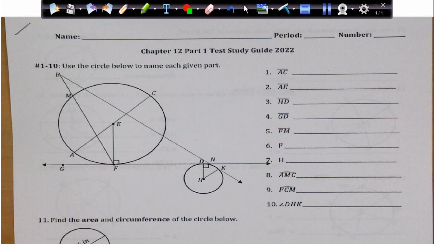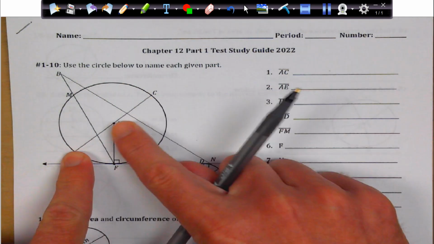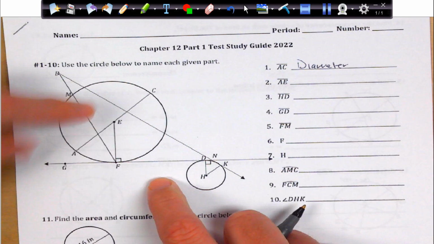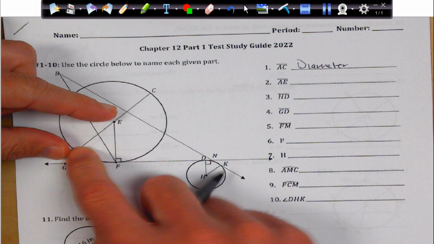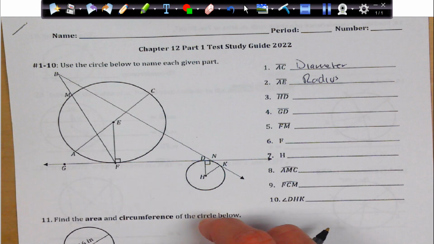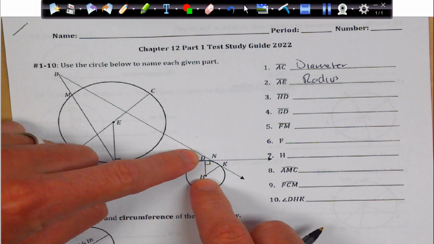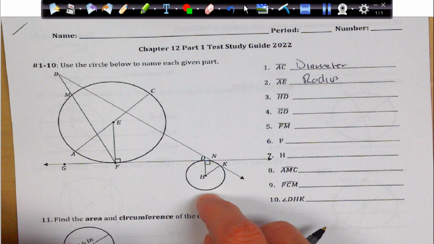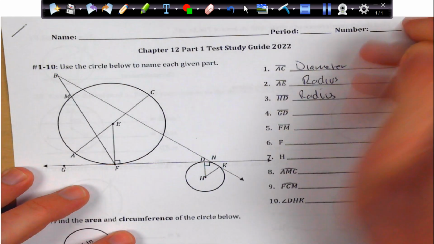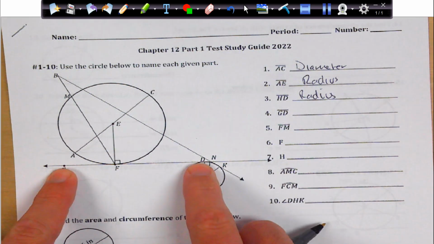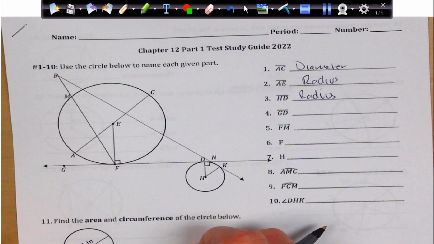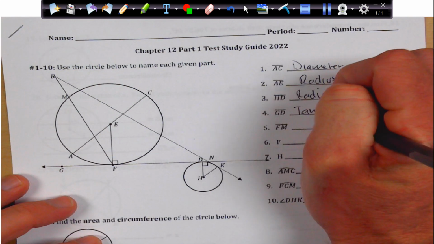Number one, AC. AC is a chord, but it goes through the center, so we're going to call it the diameter. AE is going from the center to the outside of the circle, so we'll call that the radius. HD is right here, and this is also a radius, just of circle H versus circle E. So another radius. GD is right here. Now GD is actually hitting this circle and this circle at one point, so the best name would be a tangent line.